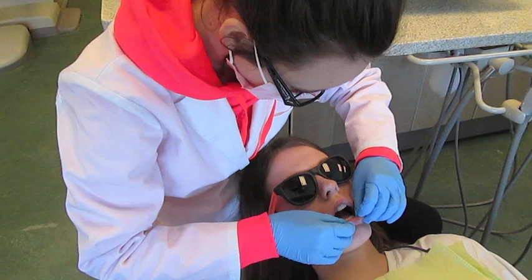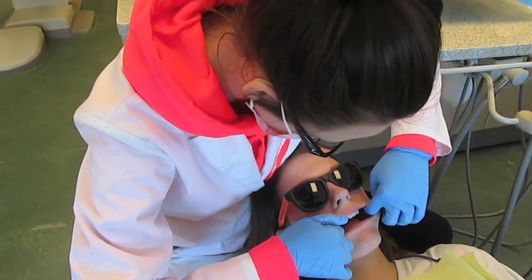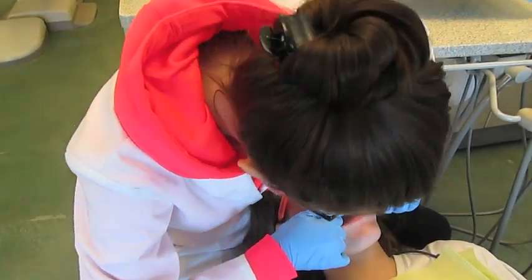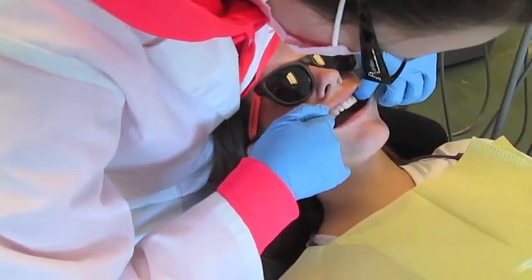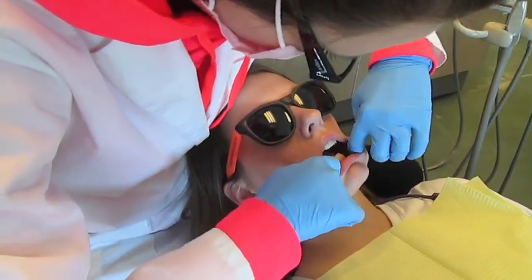Both sides of the mouth are retracted at one time to observe and inspect the following: buccal mucosa and parotid gland papilla, maxillary vestibule, and mandibular vestibule.